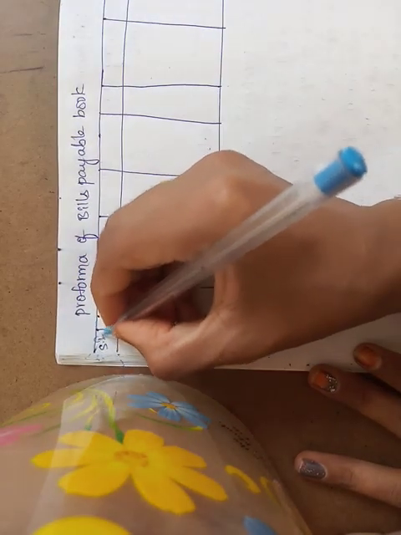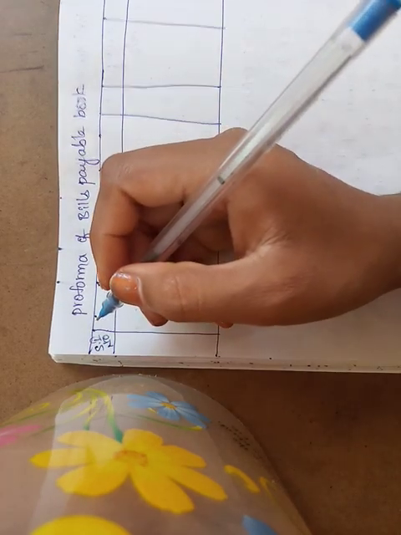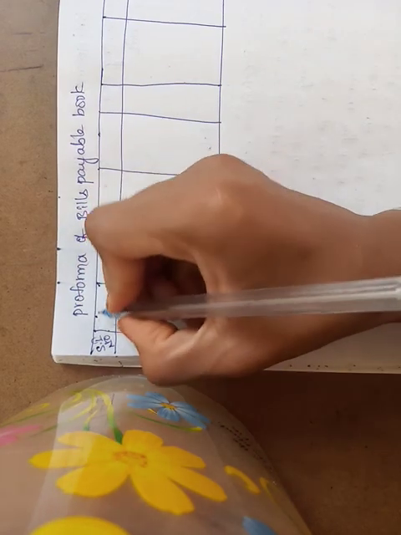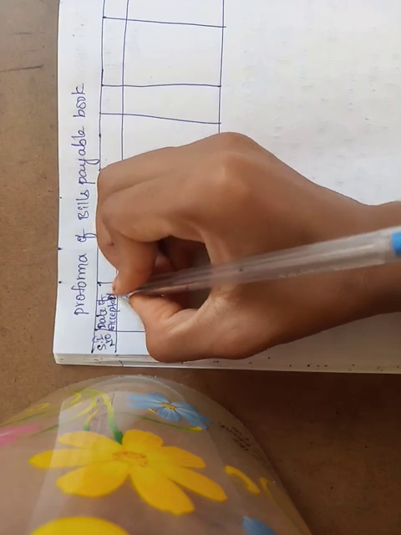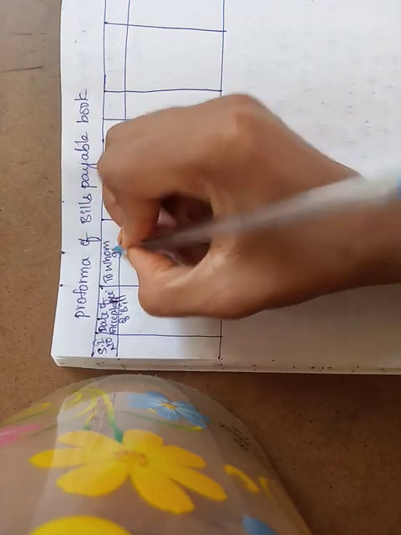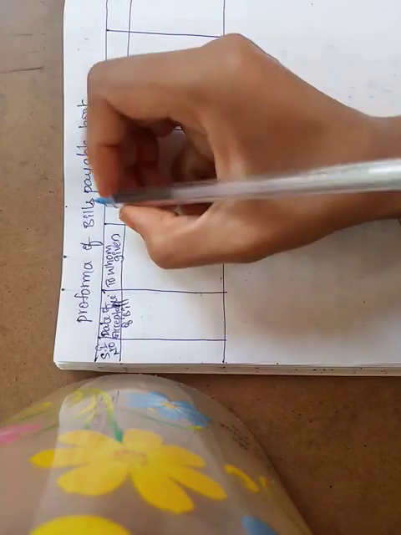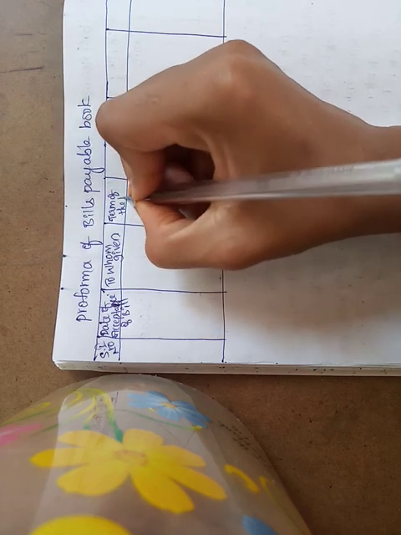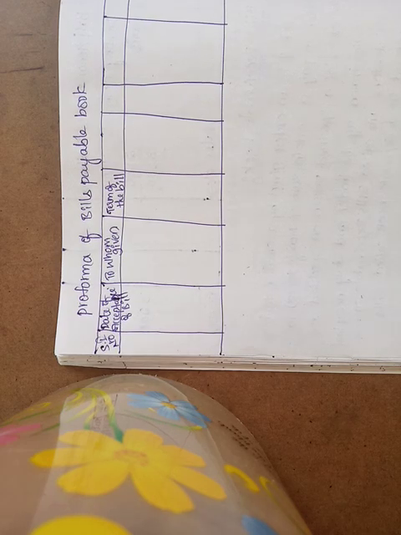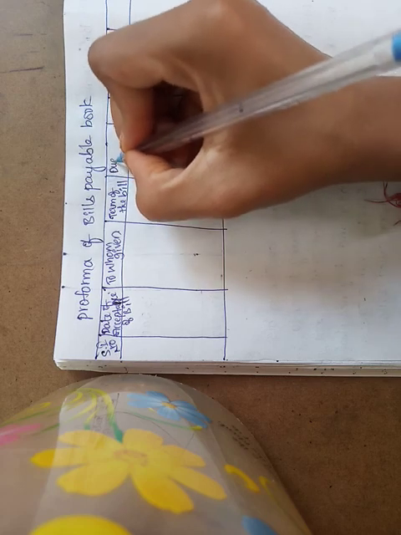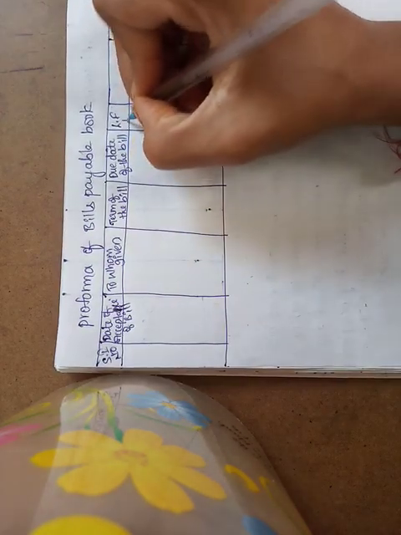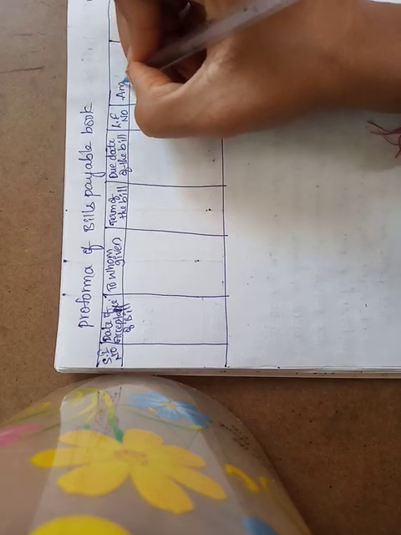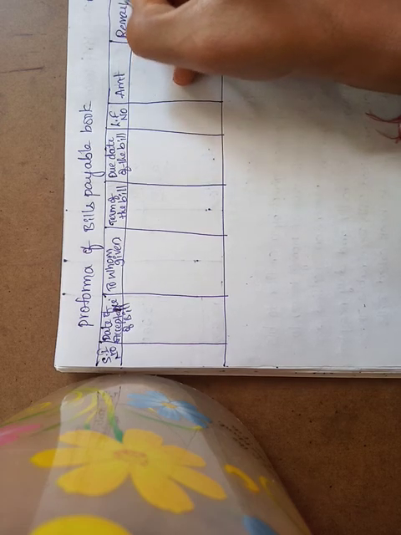So first one is serial number, that is 1, 2, 3, 4, and next is date of acceptance of bill, to whom given, term of the bill, due date of the bill, LF number, amount, and any remarks.